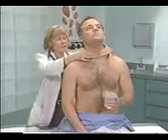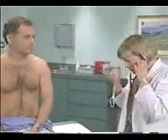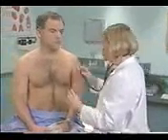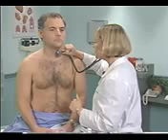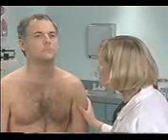If the thyroid is enlarged, auscultate it for bruits with the bell of your stethoscope. A bruit is a blowing sound caused by turbulent blood flow. Good, that was fine. Next, observe the carotid arteries for visible pulsations.